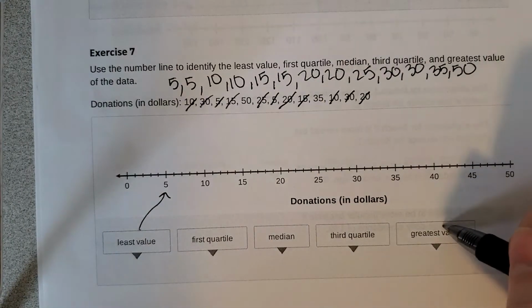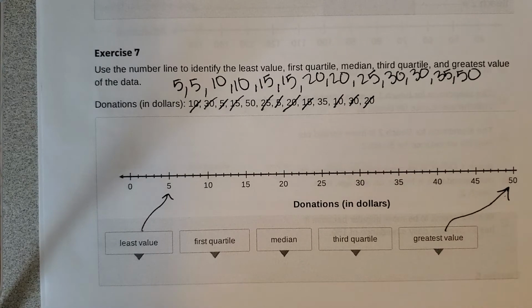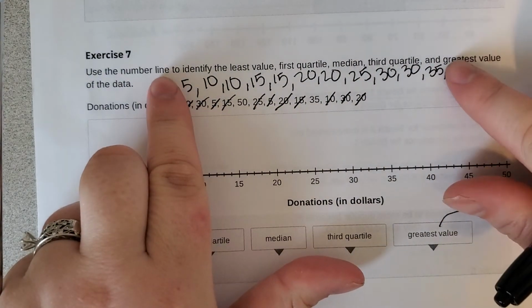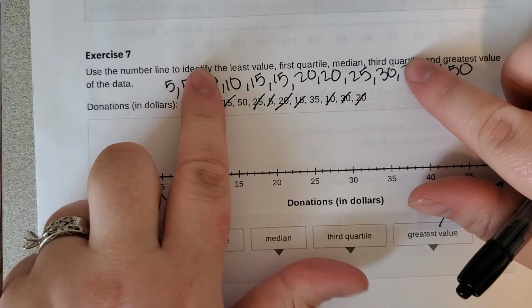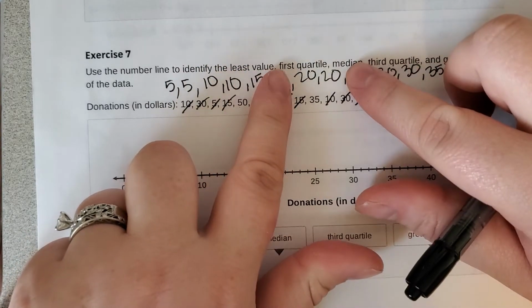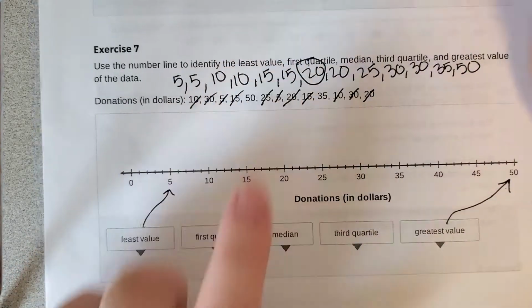Our greatest value is 50, so that'll go on 50. Our median, so covering up the last two numbers and working our way in one at a time, is 20.